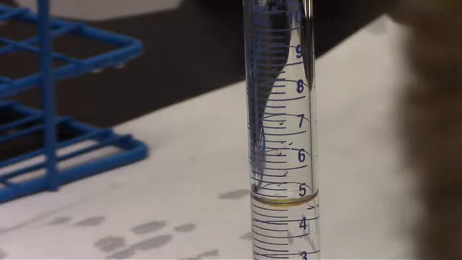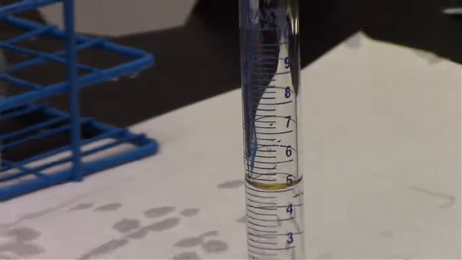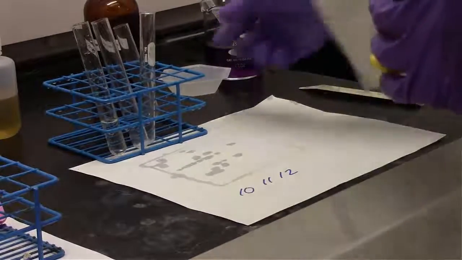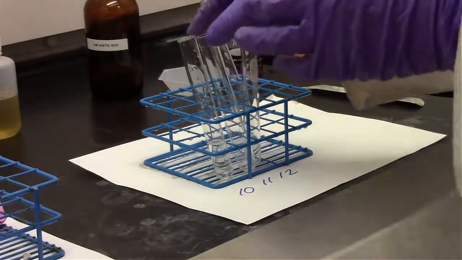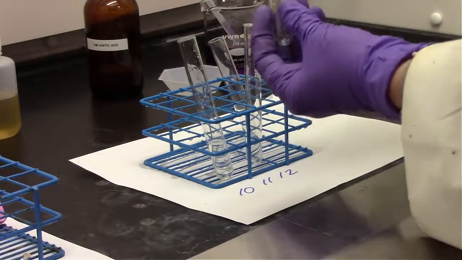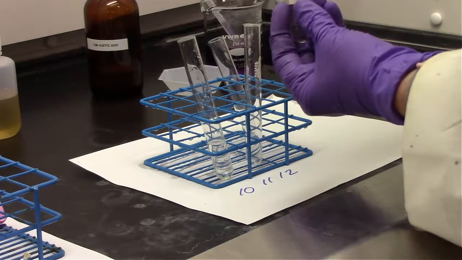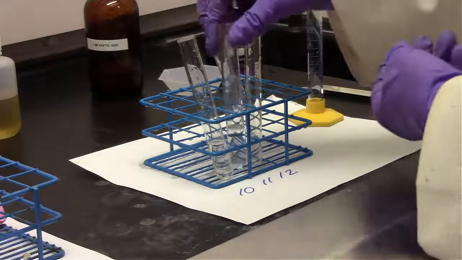In test tube 11, we only have acetic acid. So if we just have acetic acid, that has an opportunity to buffer added base, but it would not buffer added acid to that solution. So now we're adding our 5 milliliters of 1 molar acetic acid to test tube 11.